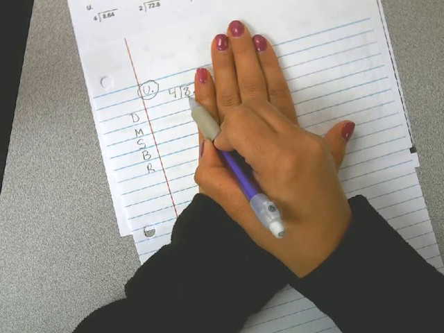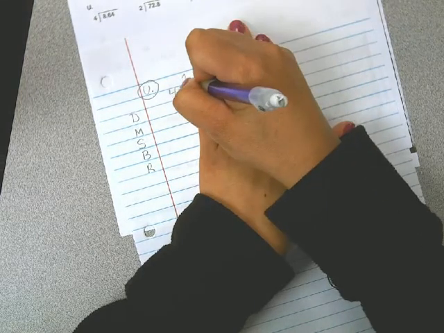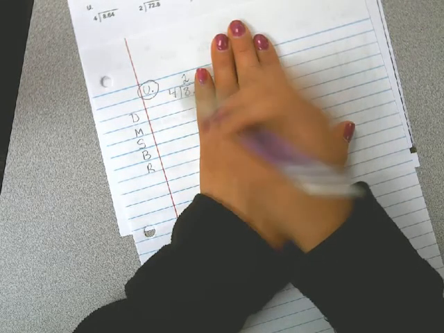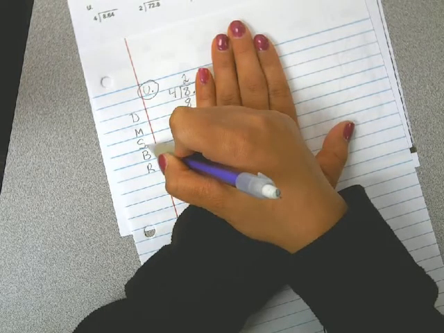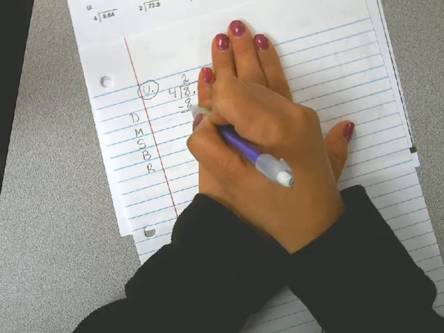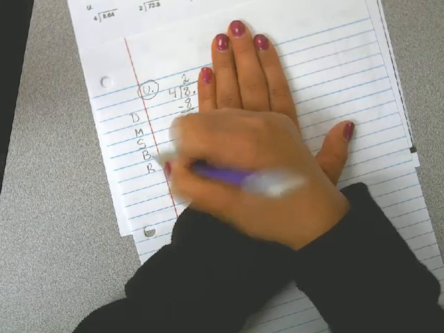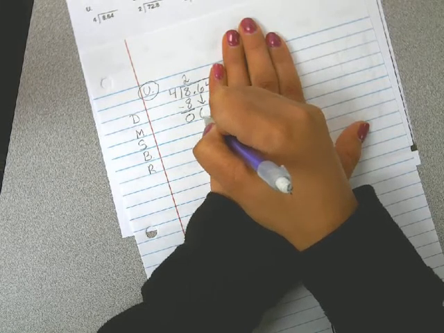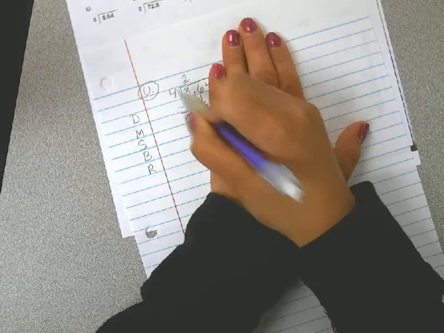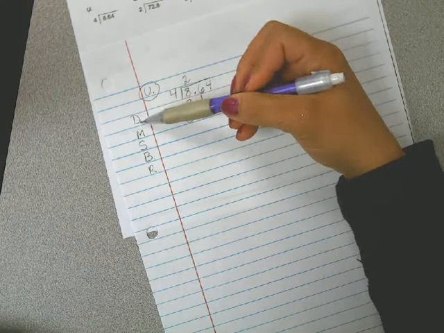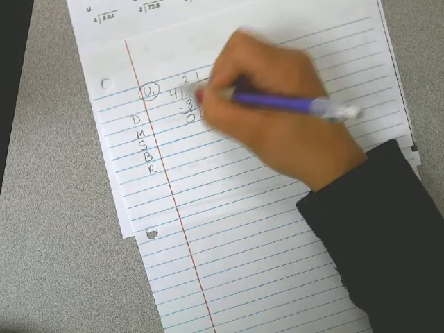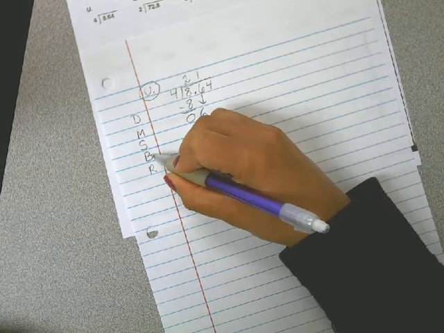Alright, so first step, does 4 go into 8? Yes, it does. Second step, multiply. 2 times 4. Subtract. Bring down. Draw your arrow. 6 is bigger than 4. I still have numbers left, so I go back to the top and start again with divide.